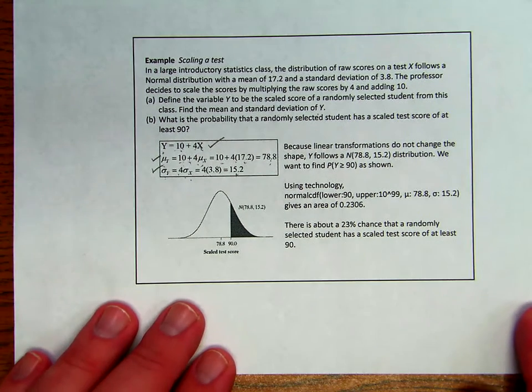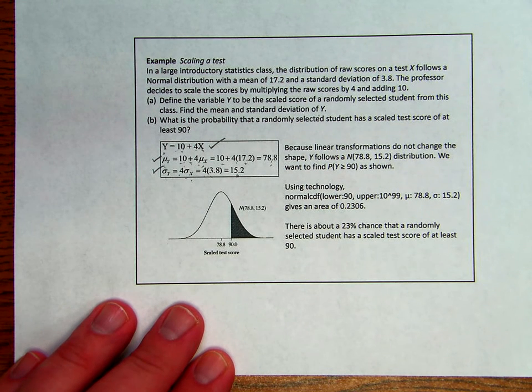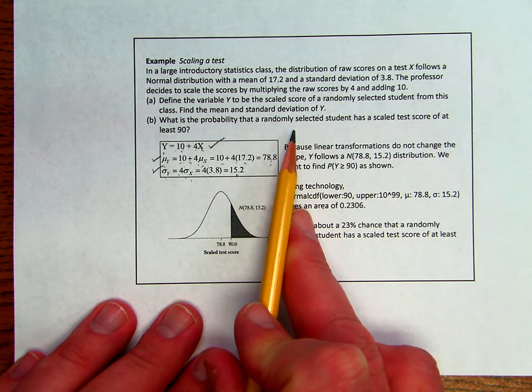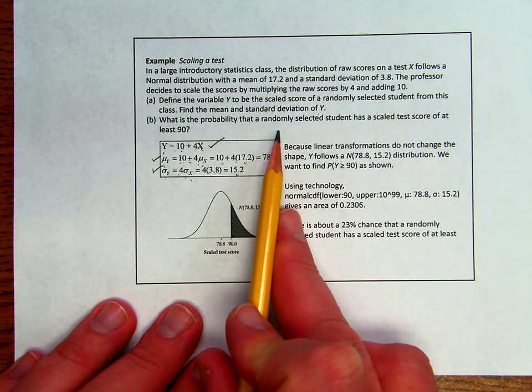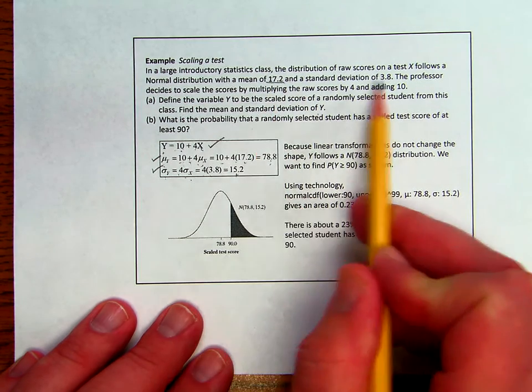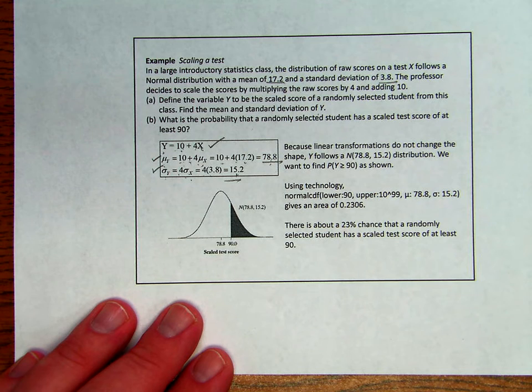All right, now a follow-up question. What is the probability that a randomly selected student has a scaled test score of at least 90? Now you want to be careful here because they could have asked us something about raw score. They could have asked us something about scaled score. So make sure you're using the right mean and standard deviation. The raw score, this was the mean and standard deviation. The scaled score, this is the mean and standard deviation.